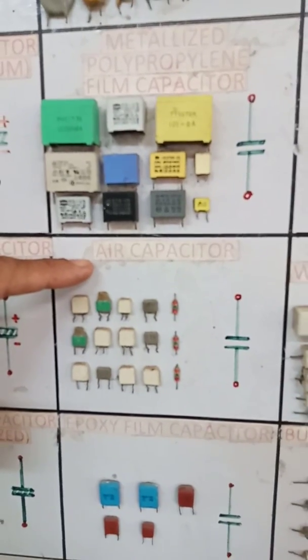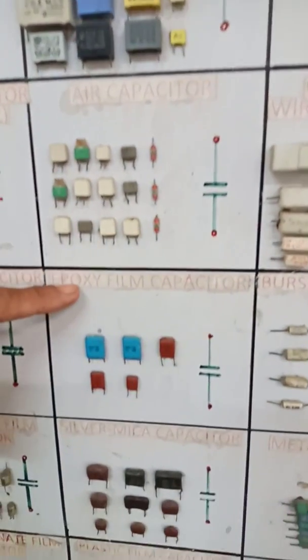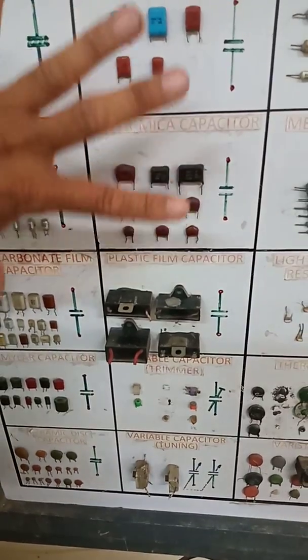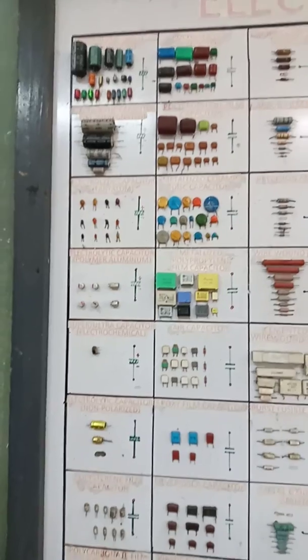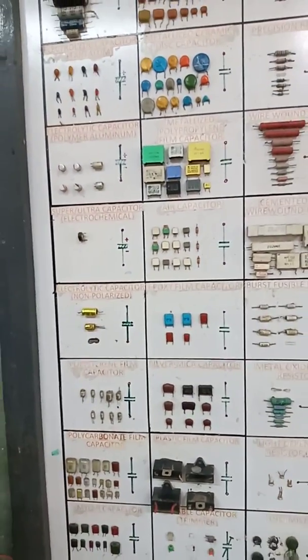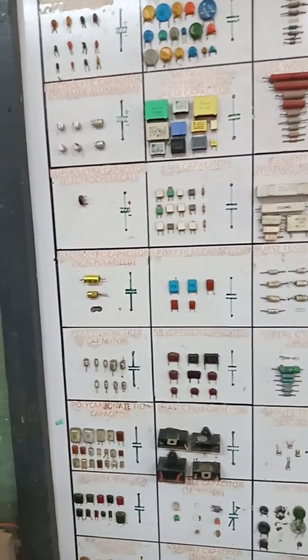Air is a good insulator. Epoxy is among the insulators. Silver mica, and we have here plastic film capacitor. So, they are named in accordance with the dielectric used, or the insulator being used, that separates the two conducting plates. Okay.